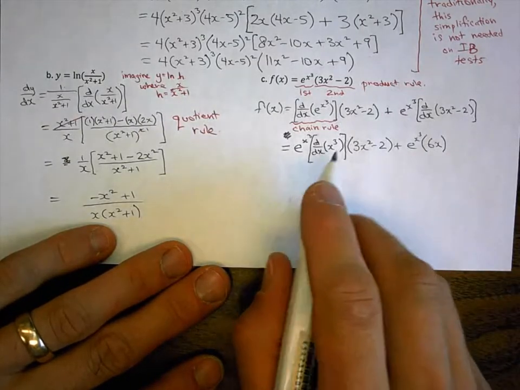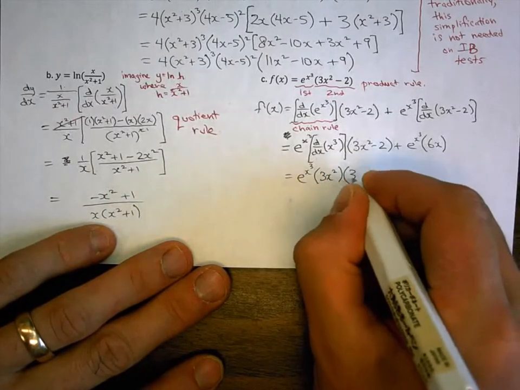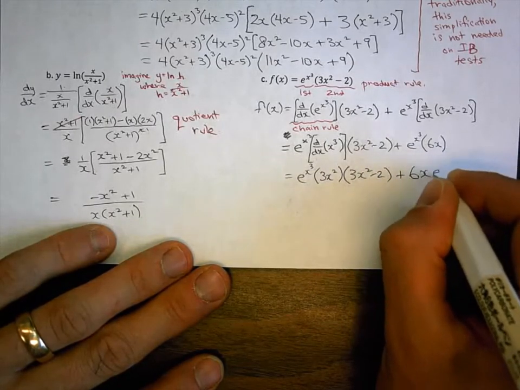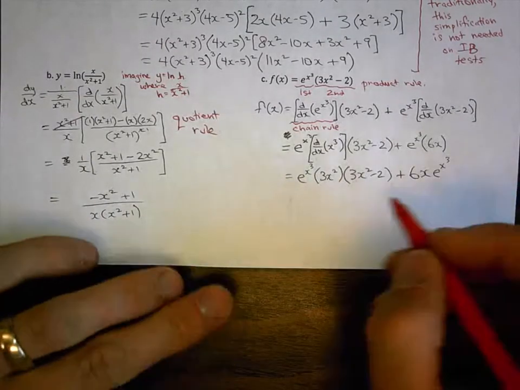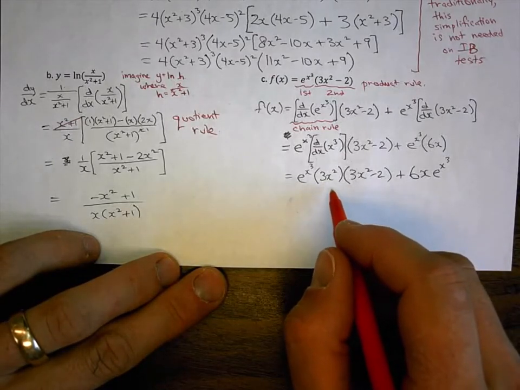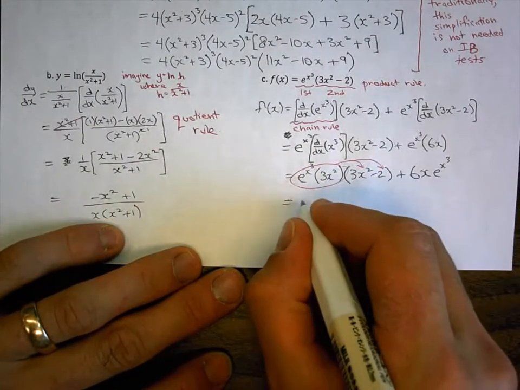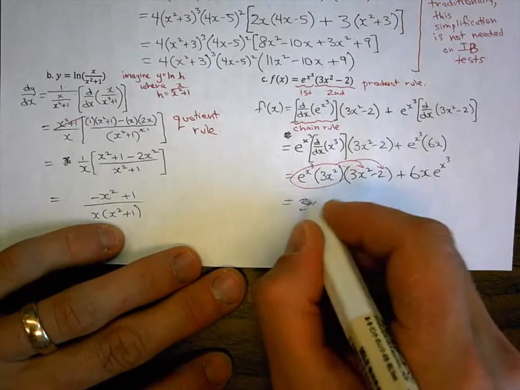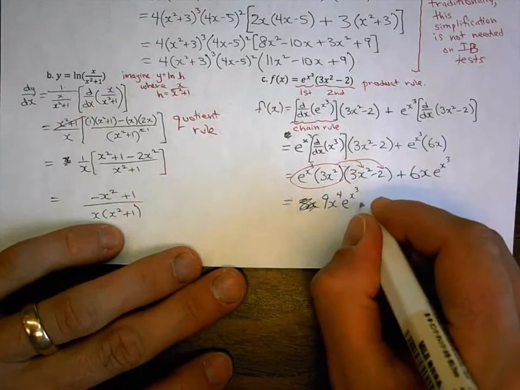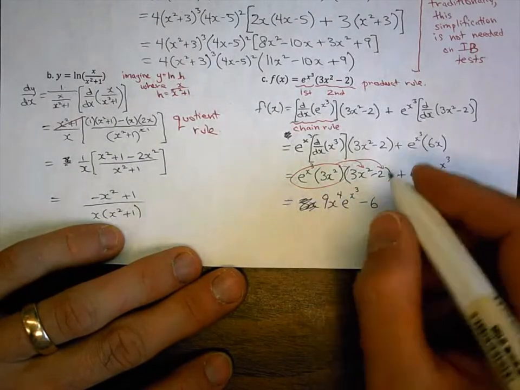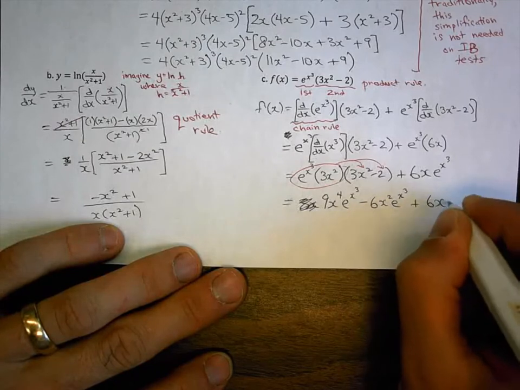Okay, so now I take this derivative, and I end up with e to the x cubed times 3x squared times 3x squared minus 2, plus 6x e to the x cubed. Now, technically what I should be doing is expanding. Yeah, I'll expand first. So I'll distribute that. I'll end up with, 3 times 3 is 9, x squared times x squared is x to the 4, e to the x cubed, minus 6 x squared e to the x cubed, plus 6x e to the x cubed.